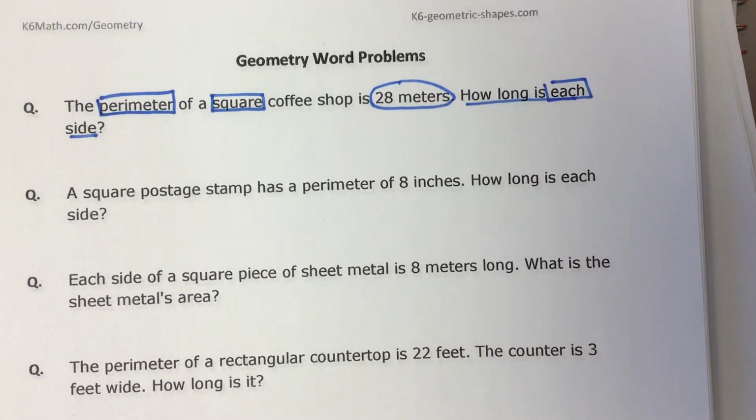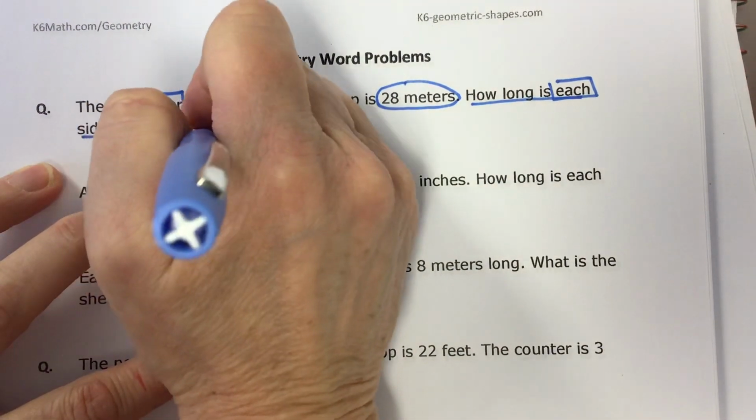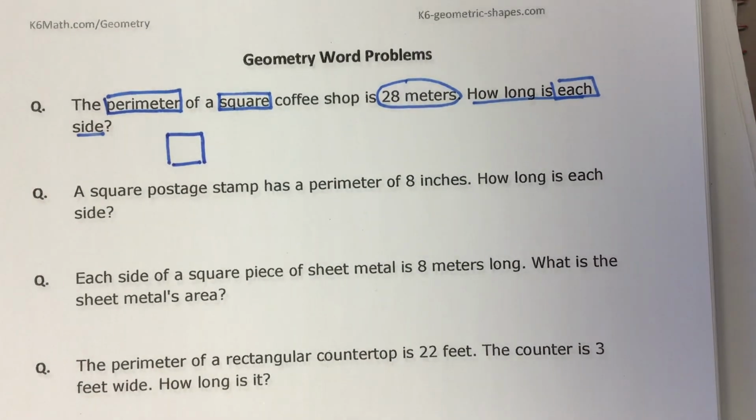Okay, now, how long is each side? So what do we know about a square? What do we know about a square? Melanie? Every side is the same. So draw your square. And the perimeter is 28. Okay?